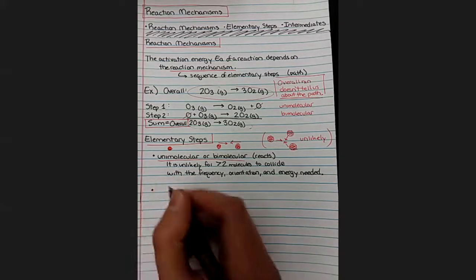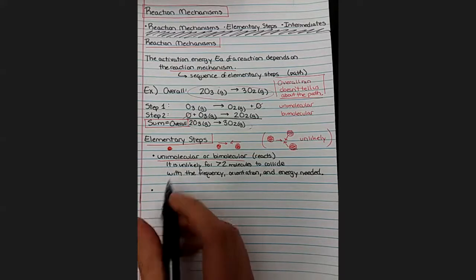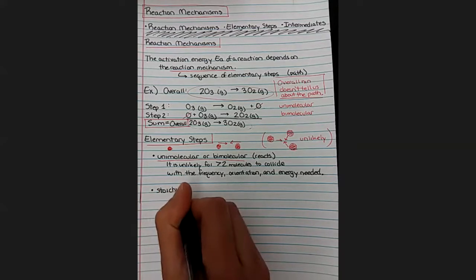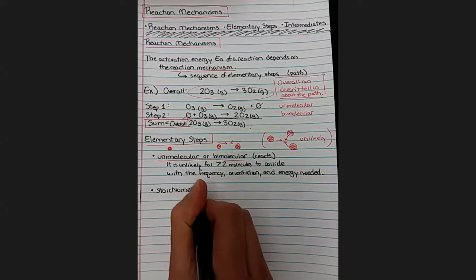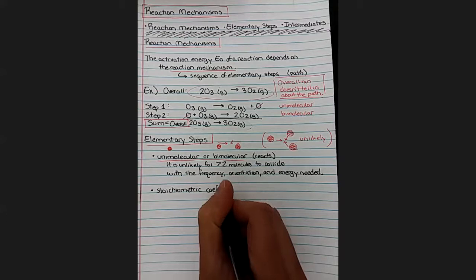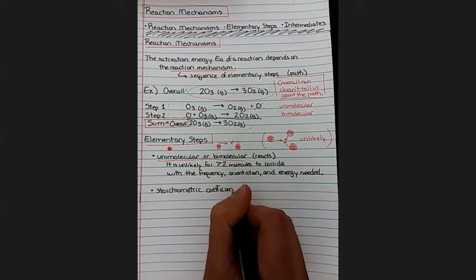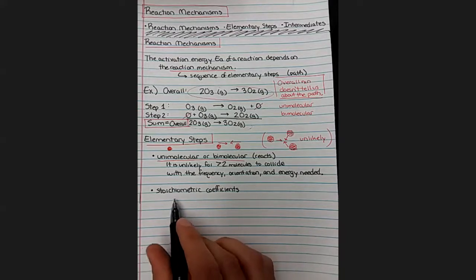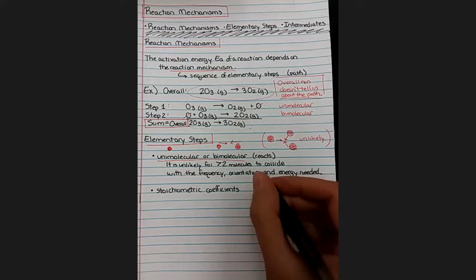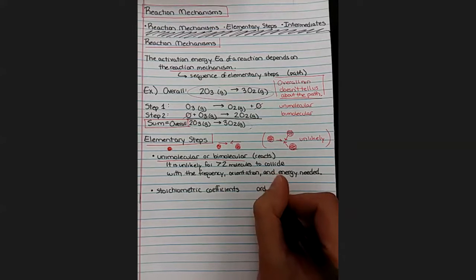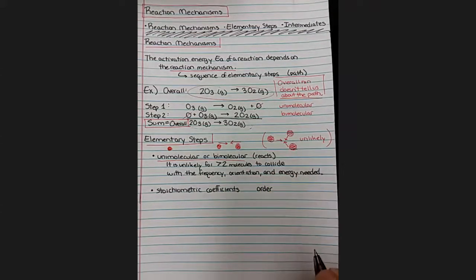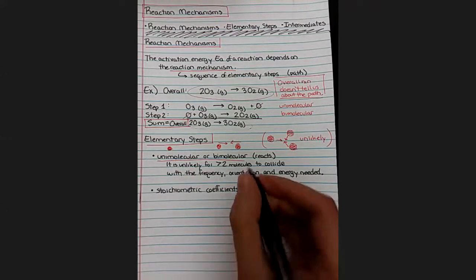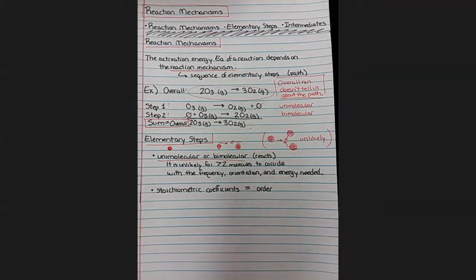And if we can prove that's true, one of the interesting features of an elementary step is the way we can use the stoichiometric coefficients, those numbers that go in front of each of the compounds in the balanced reaction. When we first learned about writing rate laws, we said we would never ever take the stoichiometric coefficient and use it as the order in a rate law because we didn't know for sure if it was true. But in this case, when we have an elementary step, we do know that this is true.